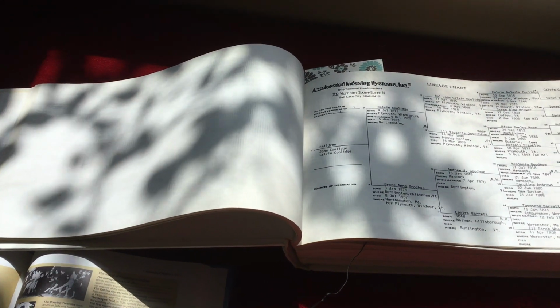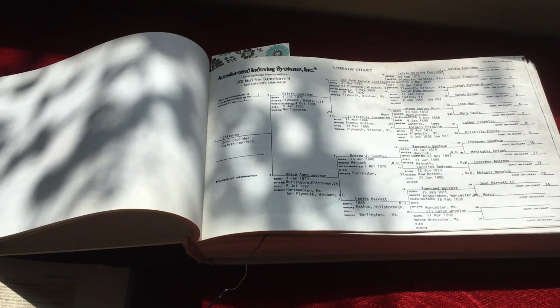Today I'm going to show you the basics of reading a family tree, a genealogy chart. And we're going to use President Calvin Coolidge as our role model here. Calvin was born in 1872 on July the 4th, the only president to be born on July the 4th.